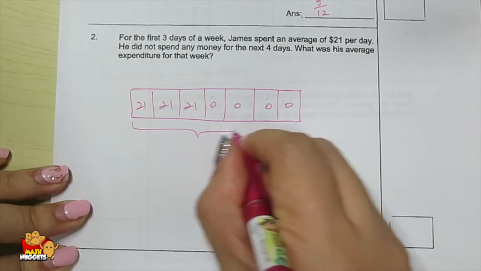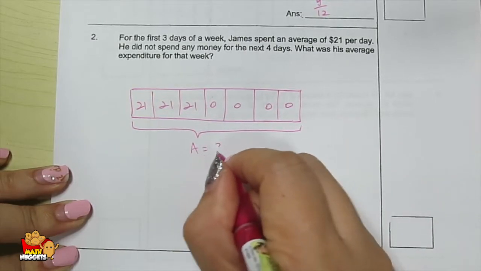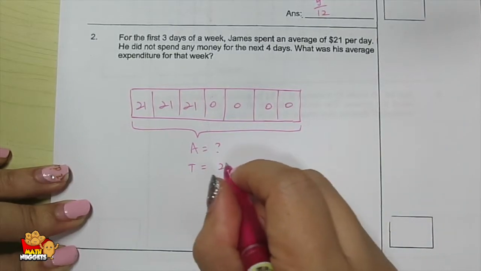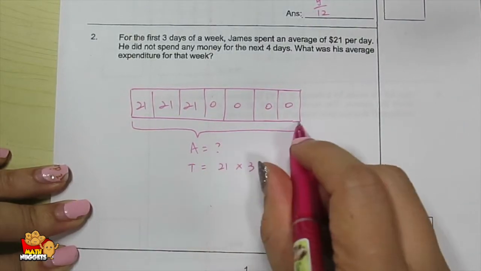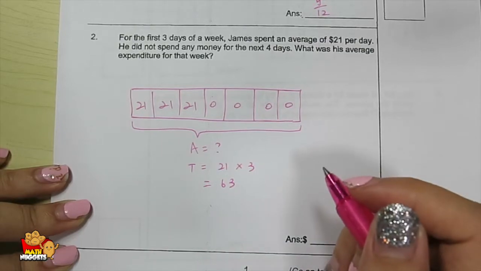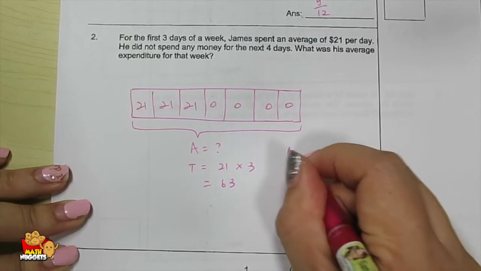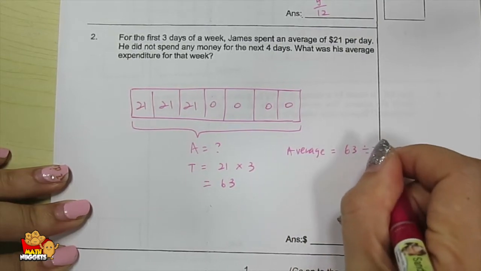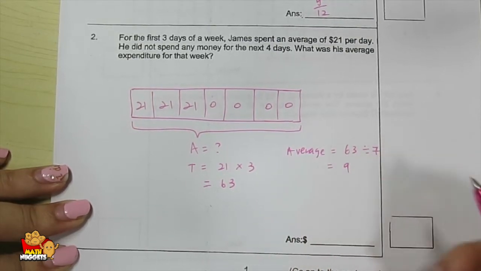So how do we find the average for the week? In order to find the average for the week, we first need the total. So the total will be 21 times 3. Everything else is nothing. So total is 63. So the average will be 63 divided by 7, 7 days a week. So that's 9.